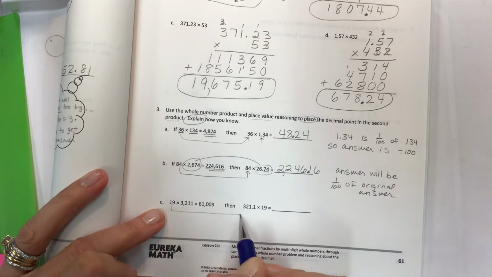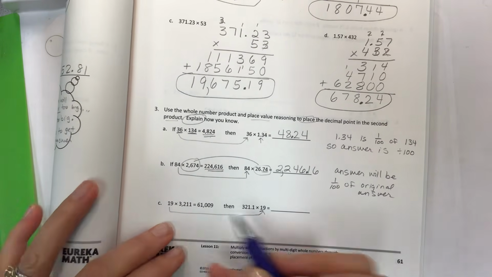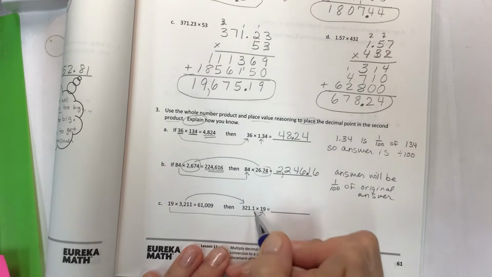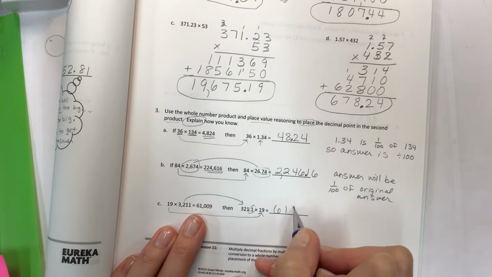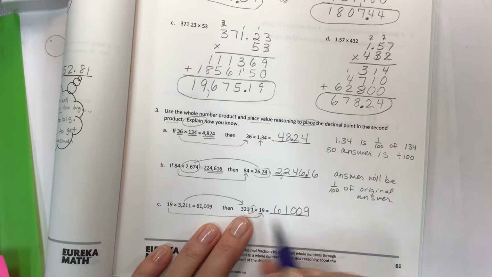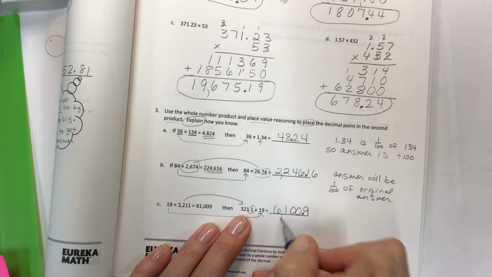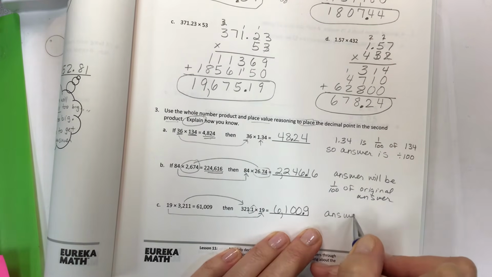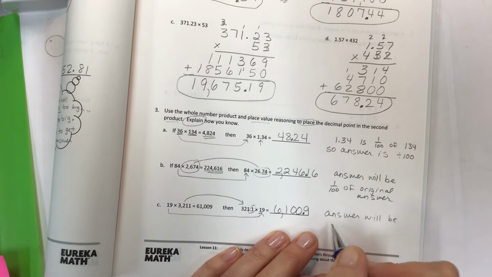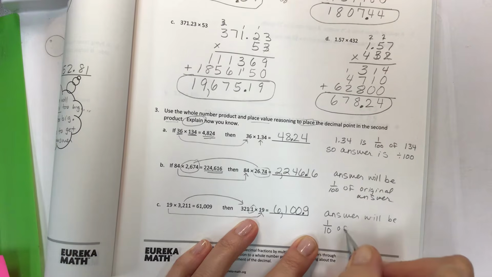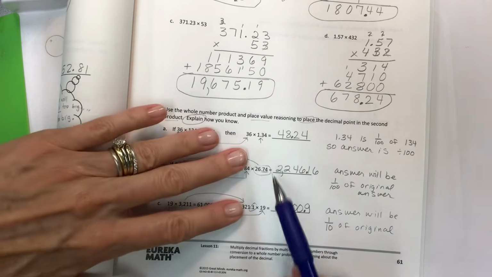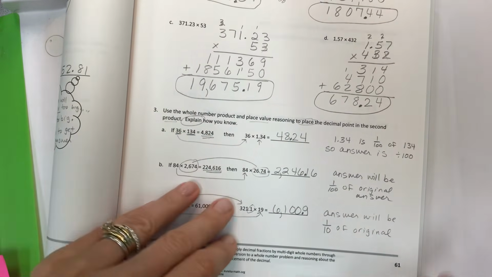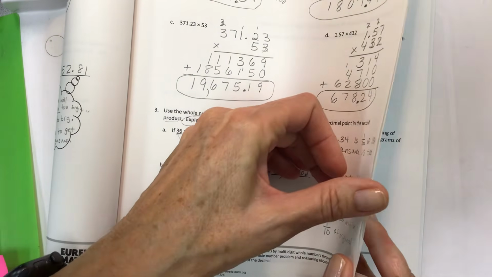Next one, 19 is the same. Look, they switched it around, but they can do that. 3211, but watch out. Here they only have tenths. So what's our answer? 61009. But here we only have tenths, so here we only have tenths. Okay, answer will be 1 what? 10th of original. So that's what they want you to think about. They want you to start paying attention to the size of the factors and where the decimal is. If you pay attention to where the decimal is, it'll be really helpful for you.